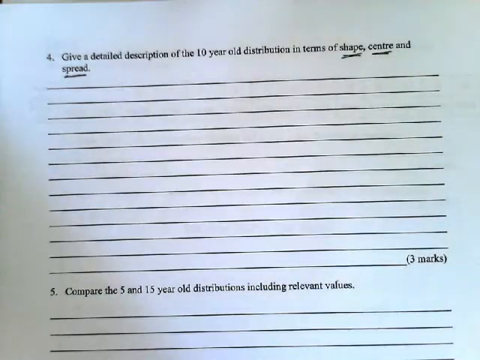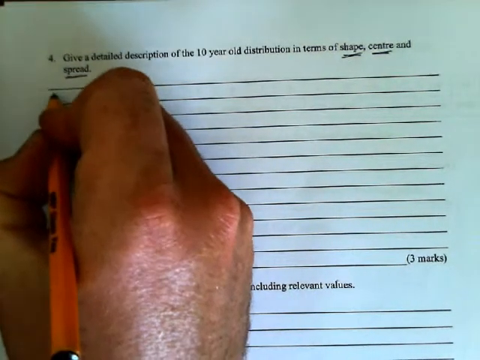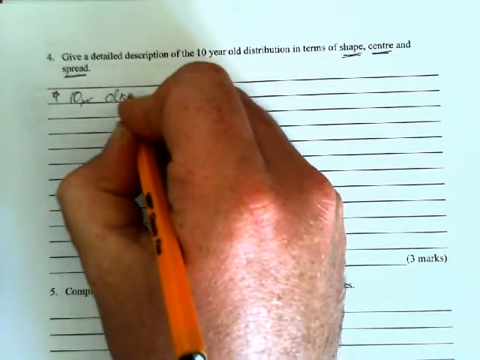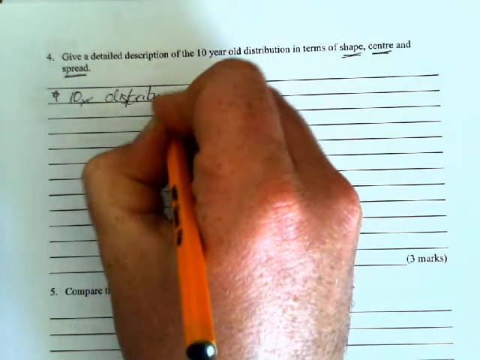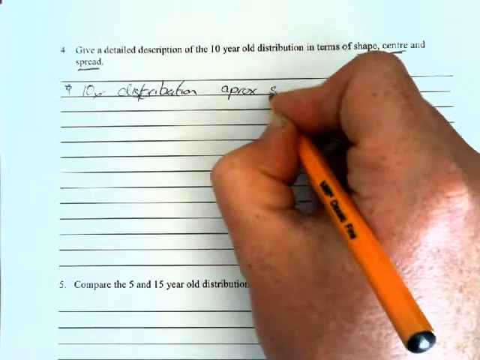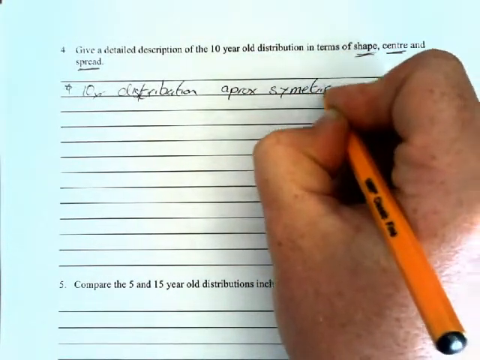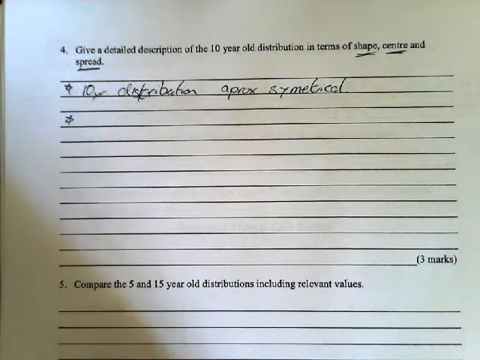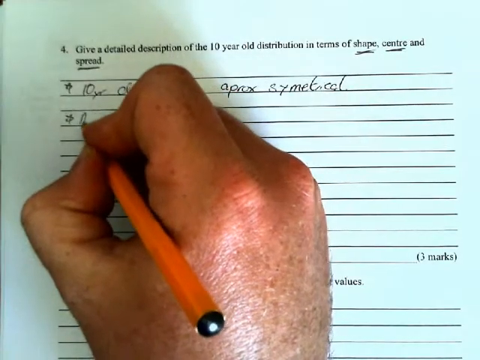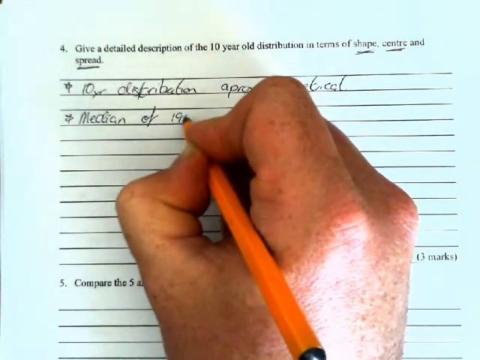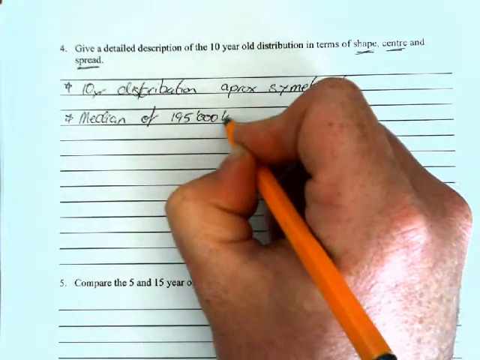If you have a look at it, I reckon it's probably going to be pretty symmetrical. So that's the first thing. 10-year distribution: approximately symmetrical. Alright, super. What's the next bit? The center. So where's the median at? Remember back, the median's going to be 195. And that's 1,000 kilometres. Alright, and the spread.